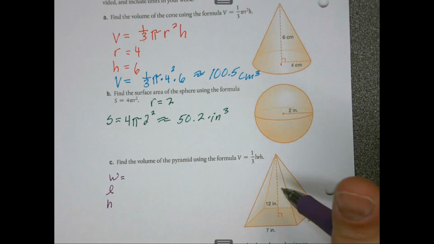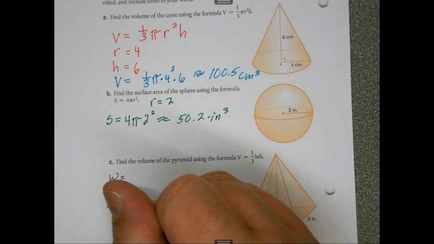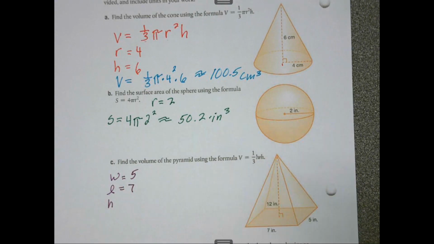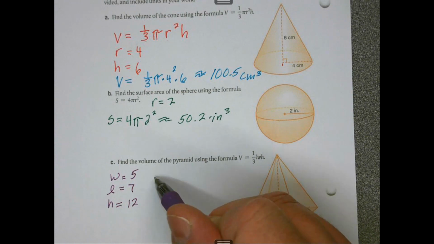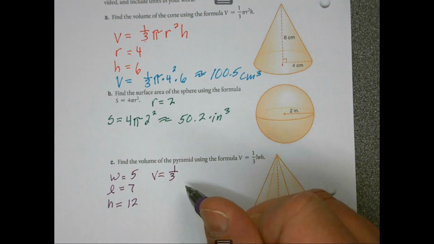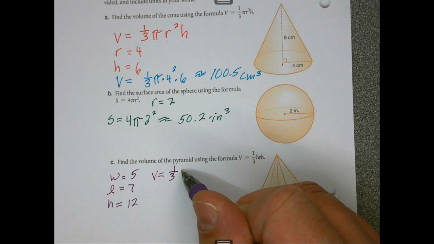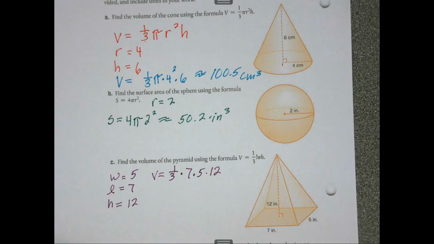So I got 1/3 times 7 times 5 times 12. I get 140 inches cubed.